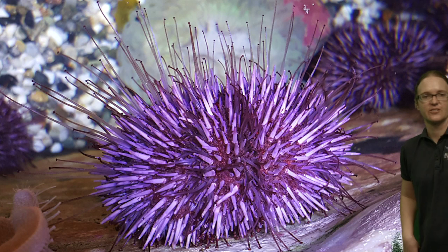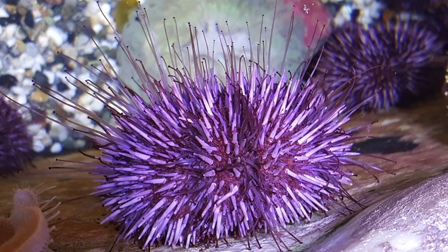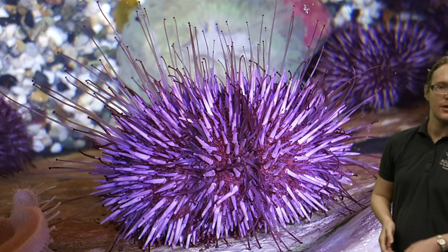And here's all those little tube feet on the urchin. So they actually move with those tube feet as well. So otters, again, will kind of eat those urchins. They actually eat so many urchins that they play a really important role in the kelp forest.